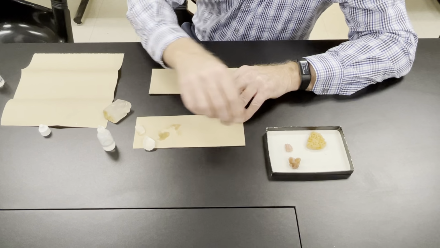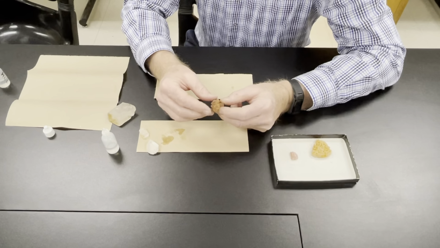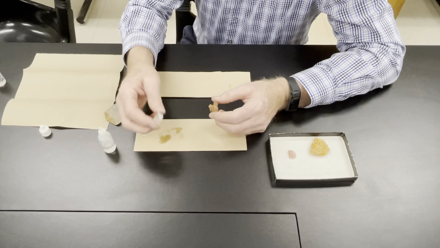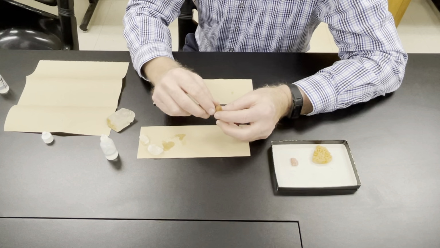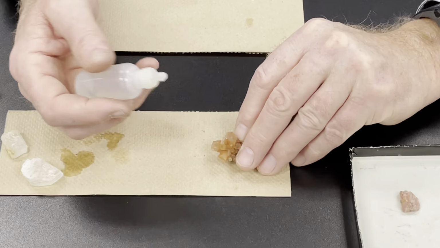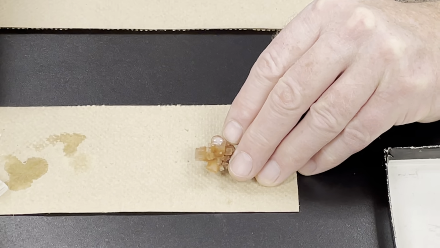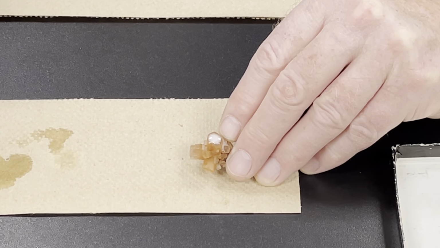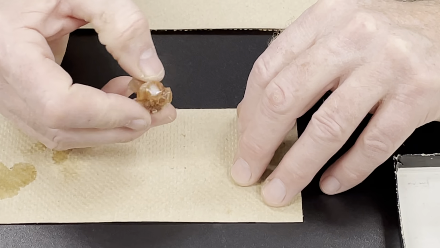So calcite effervesces really strongly. Another mineral that effervesces strongly is aragonite. Aragonite is also calcium carbonate, but it's a different structure. This is called a rhombohedral structure, and many of the carbonates are this structure. This is different. But let's see how it reacts. If I can put some on this face here. Oh yeah. Reacts pretty vigorously on aragonite too. So these two react quite easily.